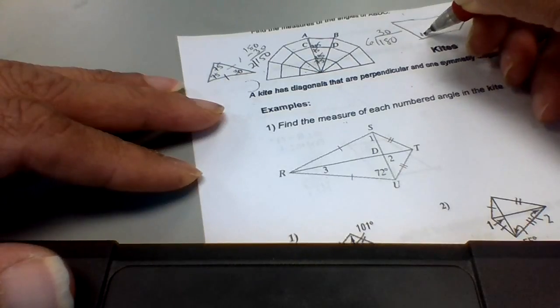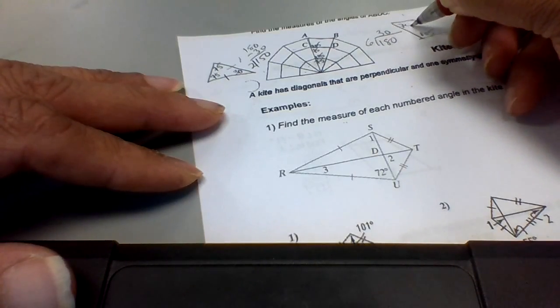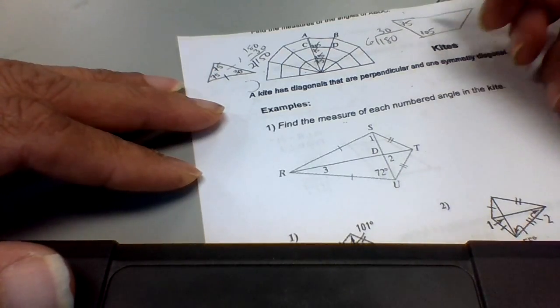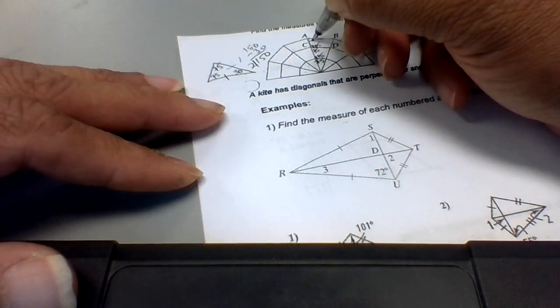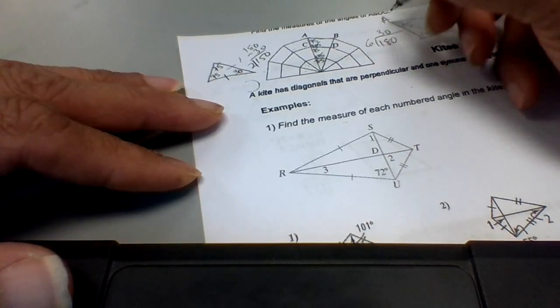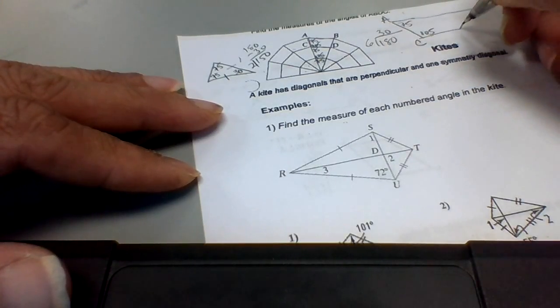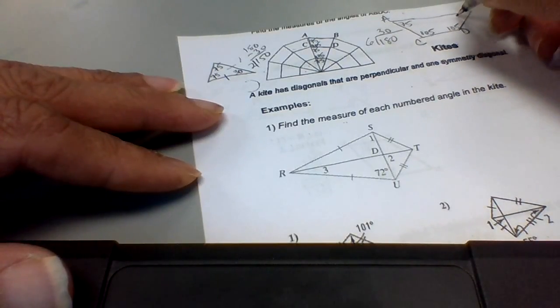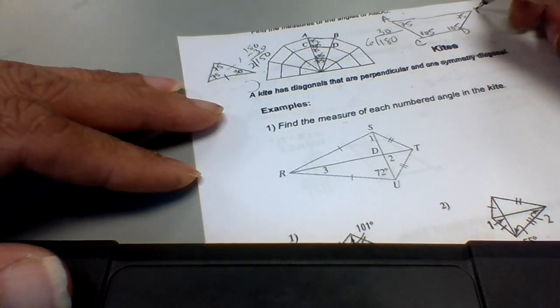So this is 105 down here. So then this would be 75 because they're the same side. So this is 105, this is 75, this is A, this is C, this would be 105 down here, so that's D, and then this would be 75 up in this corner, which is B.